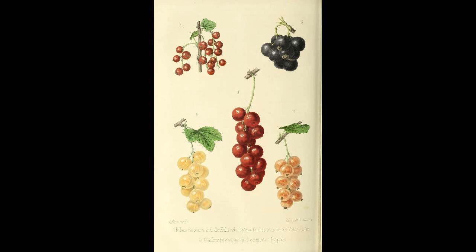In the 20th century, Laxton's No. 1 was introduced to the UK, and from the US, Red Lake and Fay's Prolific were produced. These 3 cultivars are still grown to this day. Further breeding has been done in Holland, where many different cultivars with late flowering and fruiting traits were bred. The cultivars had Ribes multiflorum in their parentage, which is the source of the aforementioned traits.